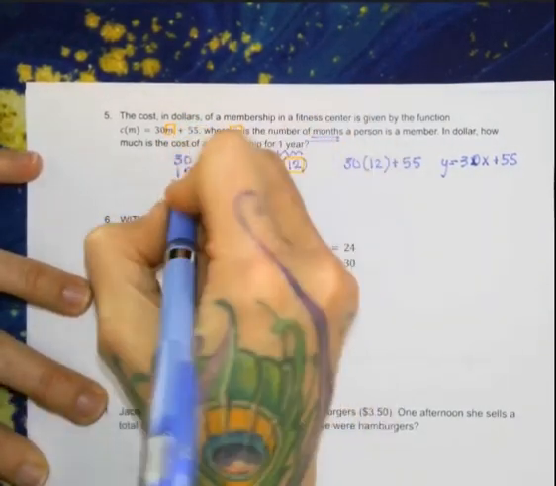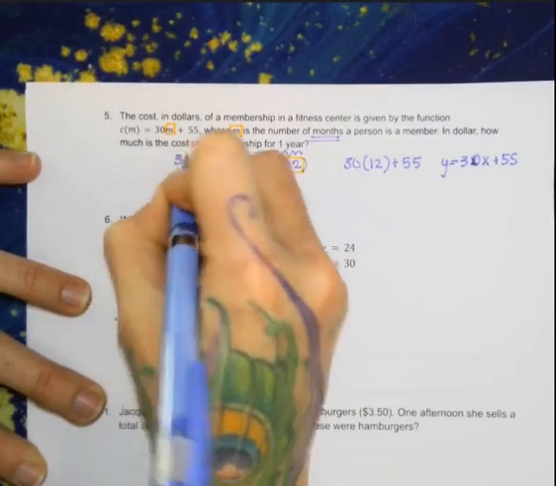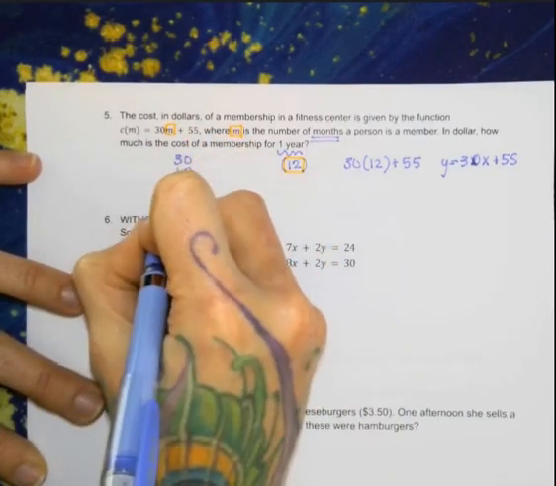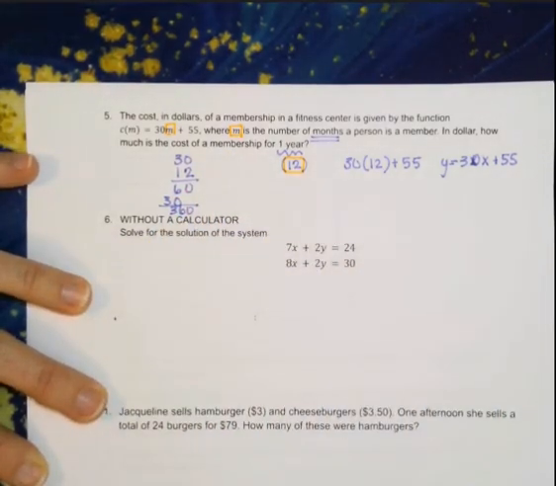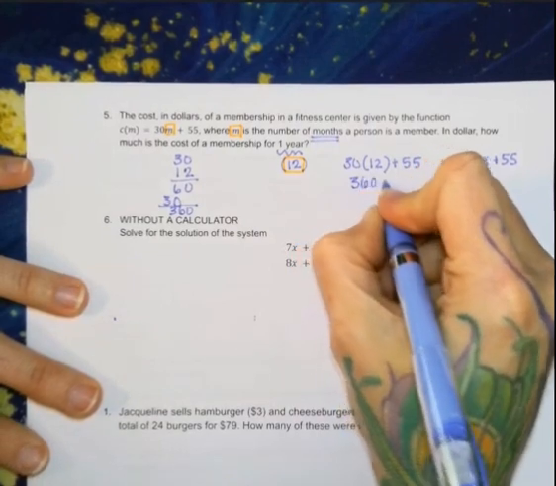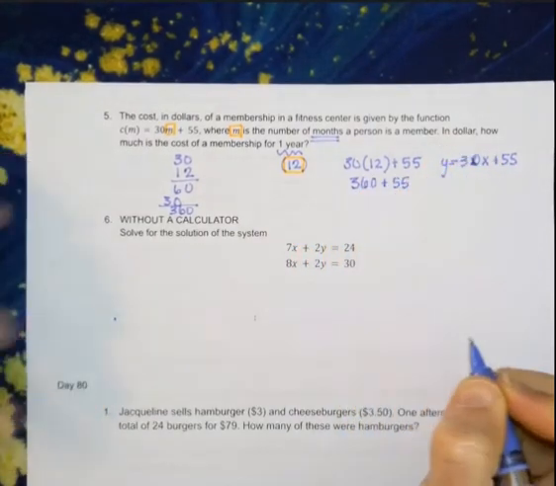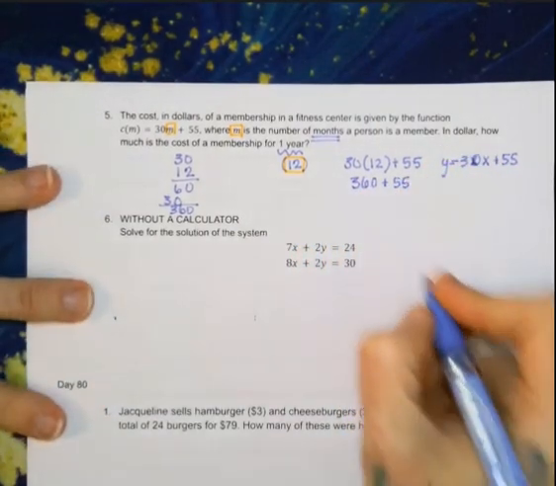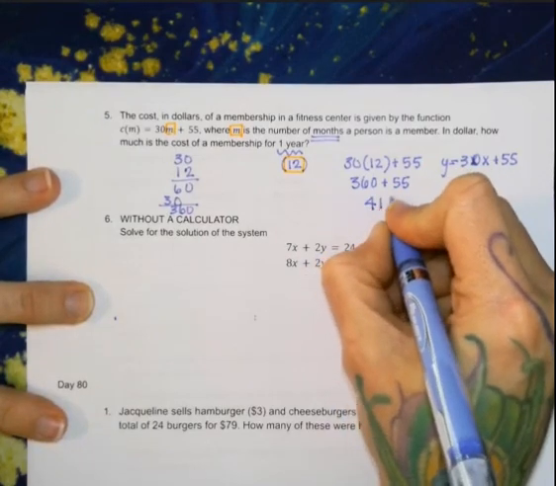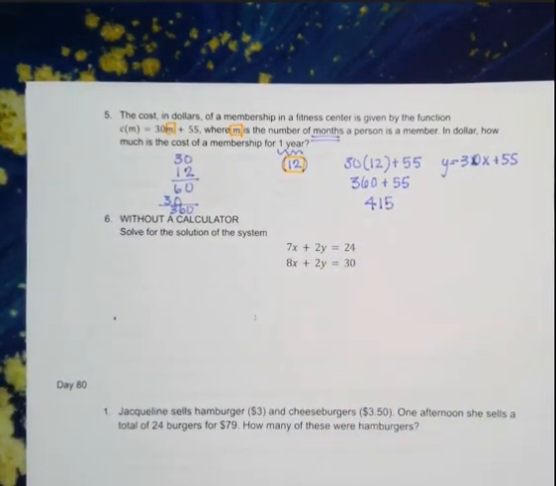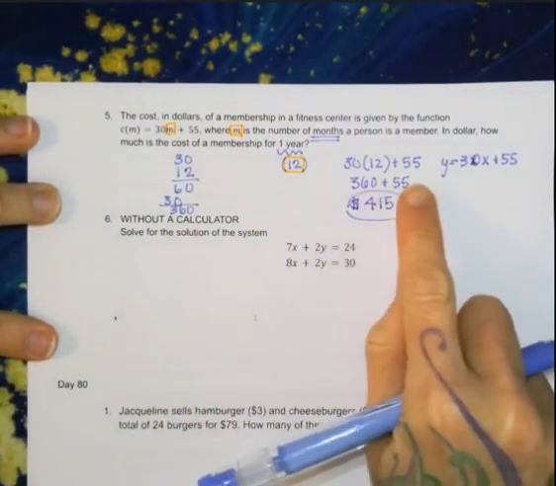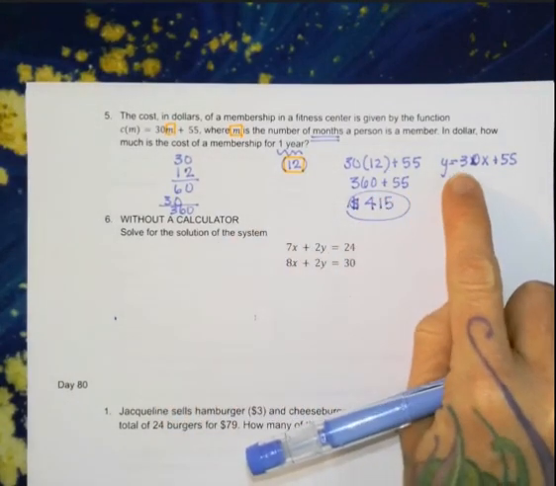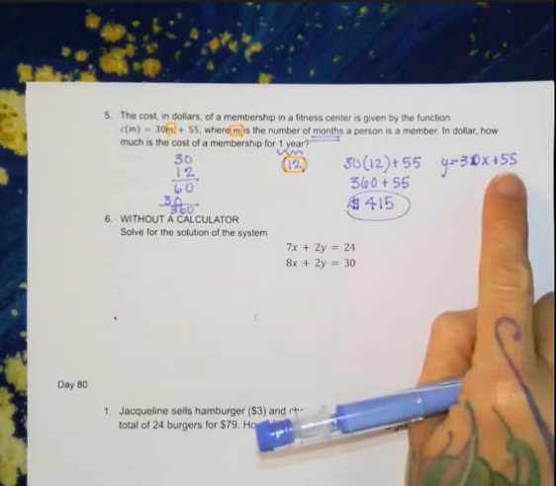So 2 times 0 is 0. 2 times 3 is 6. 1 times 0 is 0. 1 times 3 is 3. So that's going to give us 360, in the event you don't know that math off the top of your head. So that's 360 plus 55 is going to give us 415. So it's going to cost $415 to have a membership for 1 year if it is modeled by 30 per month with a flat rate of 55.